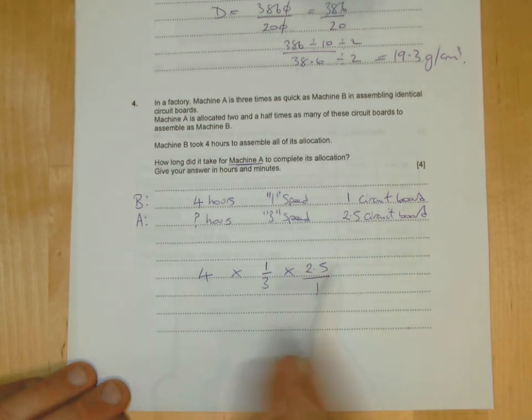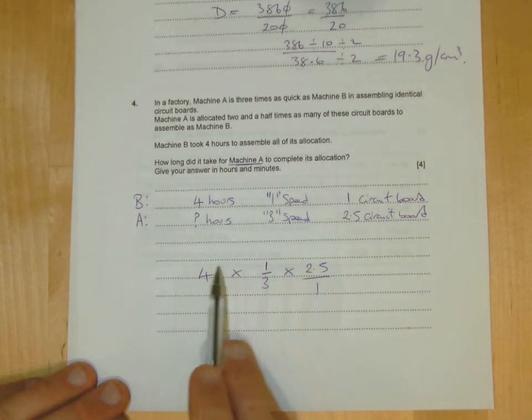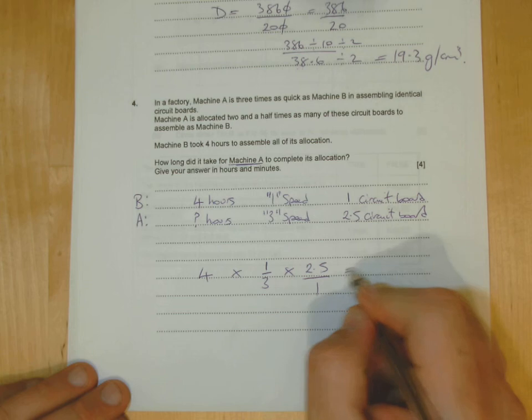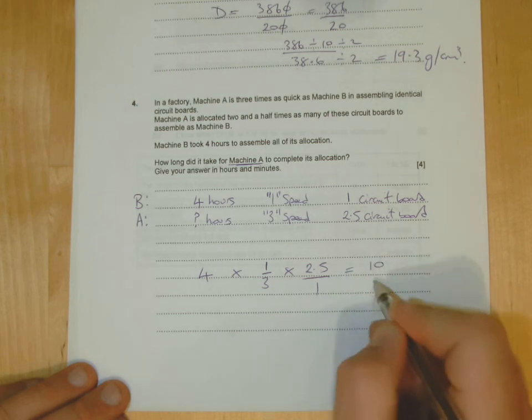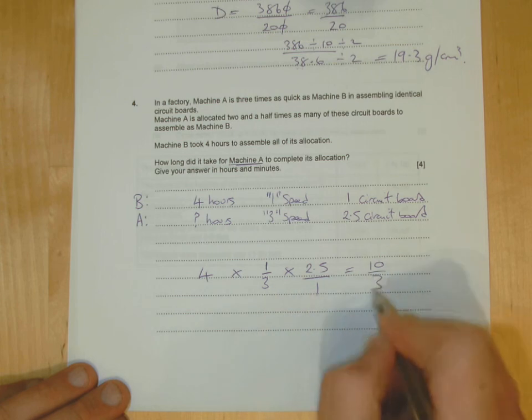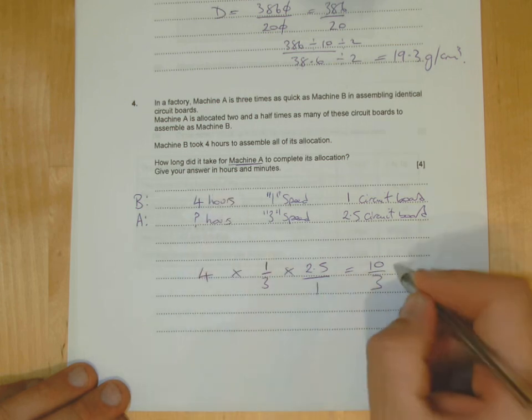And then when you multiply this, it's really easy, because you just multiply the top numbers. You've got 4 times 1 times 2.5, so that's 4 times 2.5, and that just comes out as 10. And then on the bottom, you multiply these: 3 times 1 is 3. So 10 thirds, and of course, we're referring to hours, so 10 thirds of an hour.